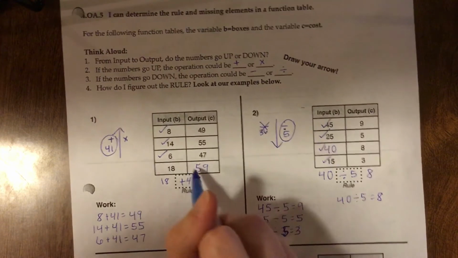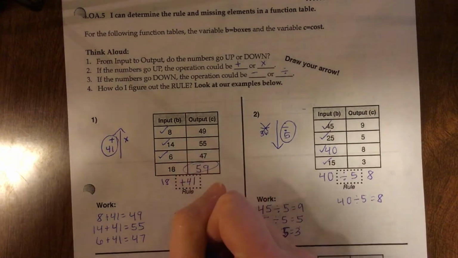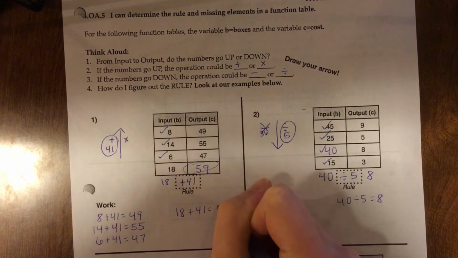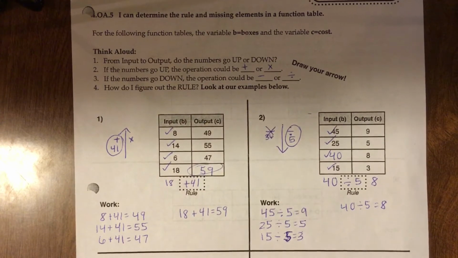So you need to figure out what goes right here in this 59 space. So you can say your input is 18, your rule is plus 41. When you add those together, you get 59. You can check it off and you're good to go.